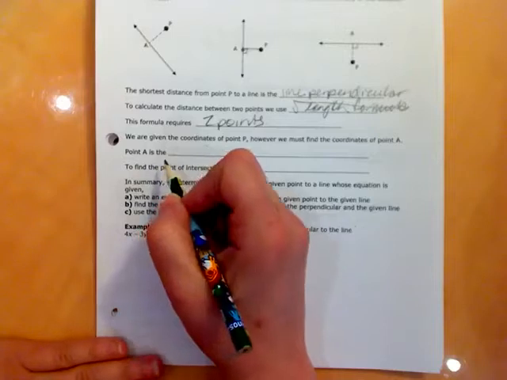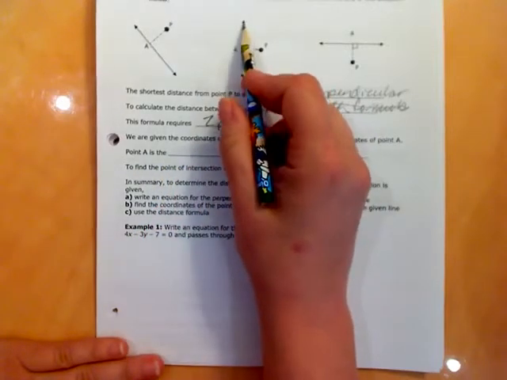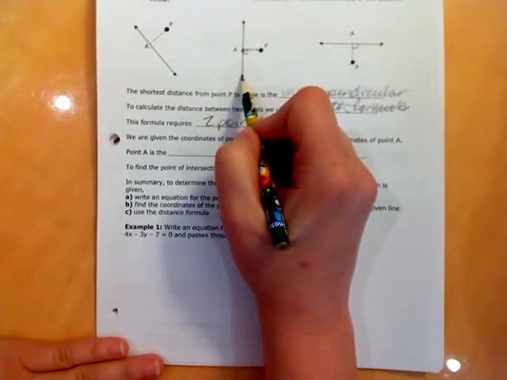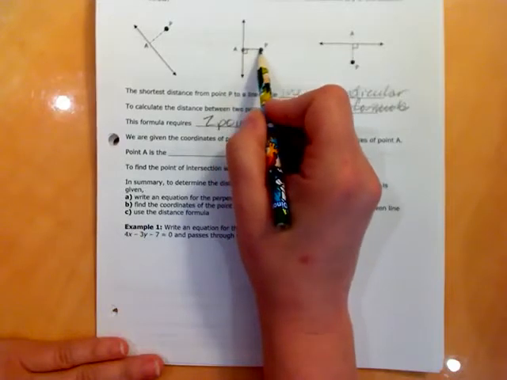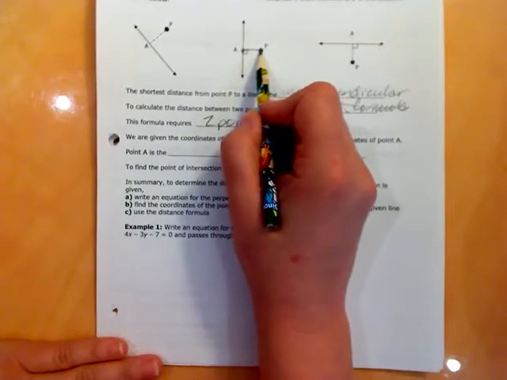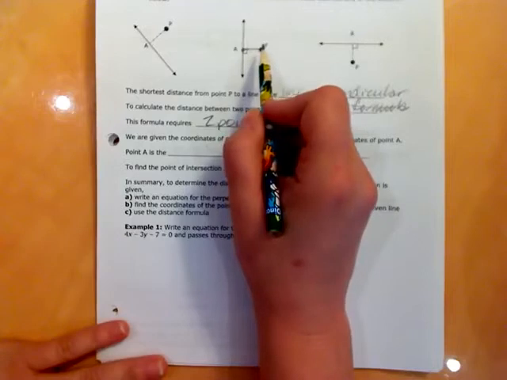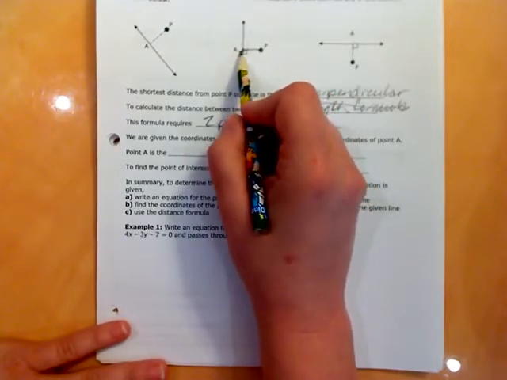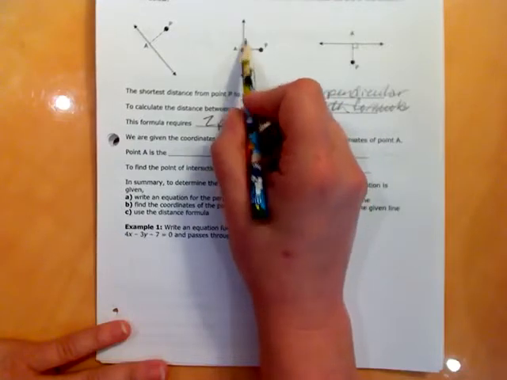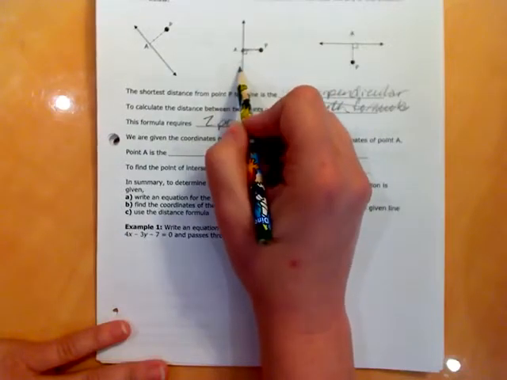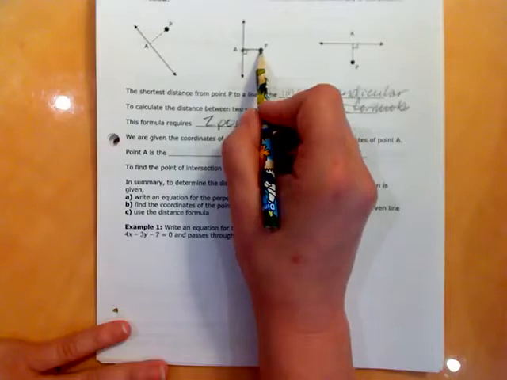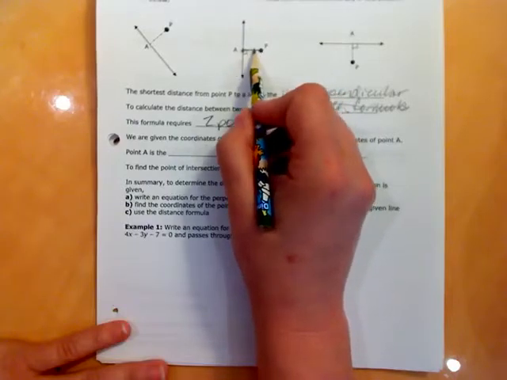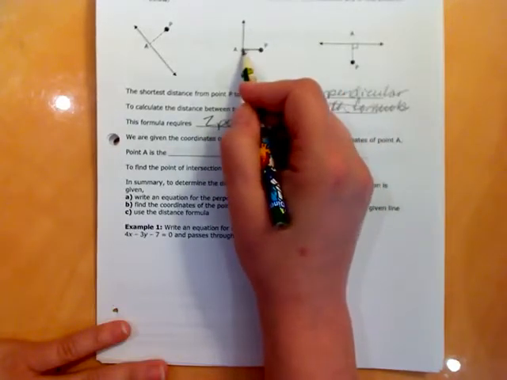But we can, because we will be given the equation of this line, and we can find the equation of any line if we have a point that it goes through, which we do, and the slope of the line. We know the slope of this line because these lines are perpendicular. Whatever this slope is, the negative reciprocal will be this slope. And then we have a point and a slope, and we can find the equation of this line.